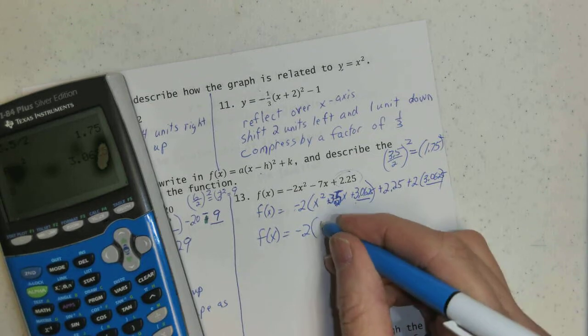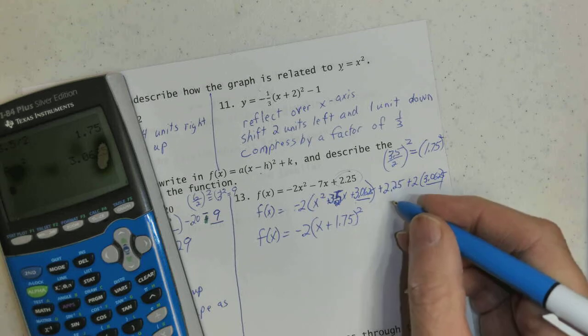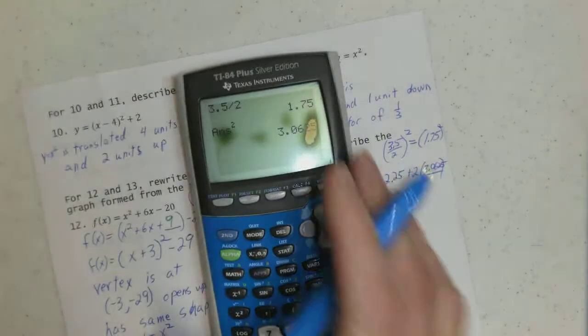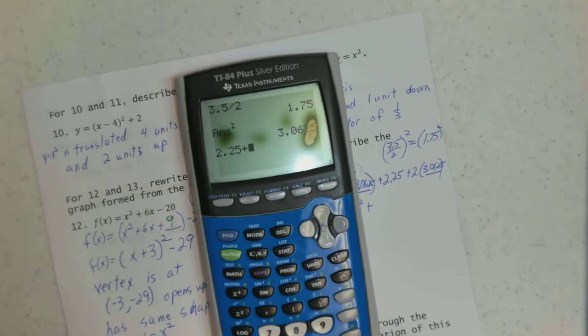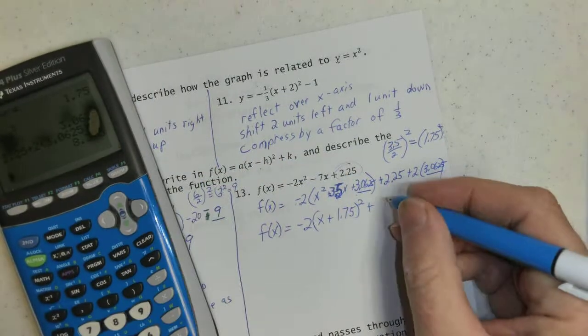Negative 2 times (x plus 1.75) squared plus, I'm going to do this calculation right here, 2.25 plus 2 times 3.0625, 8.375.